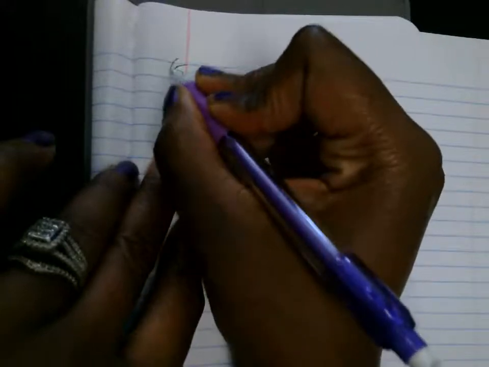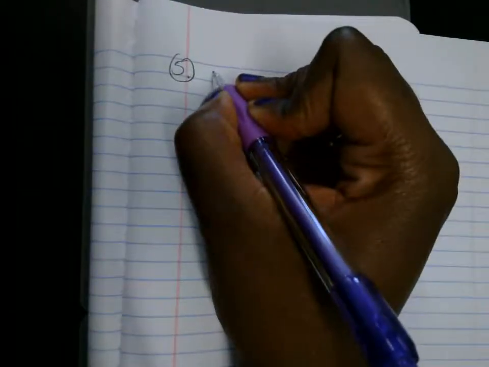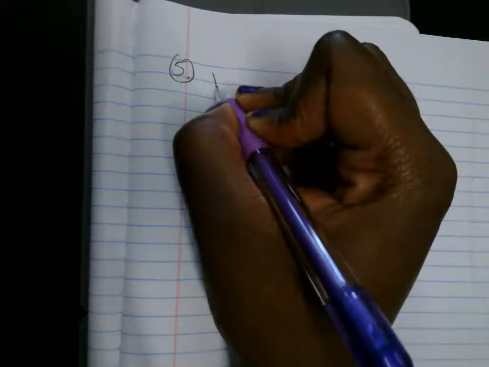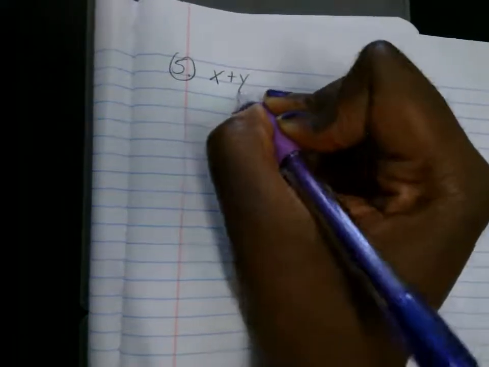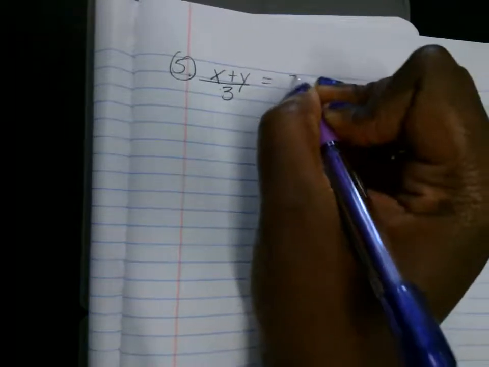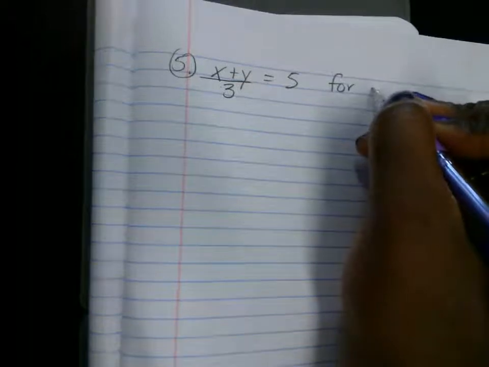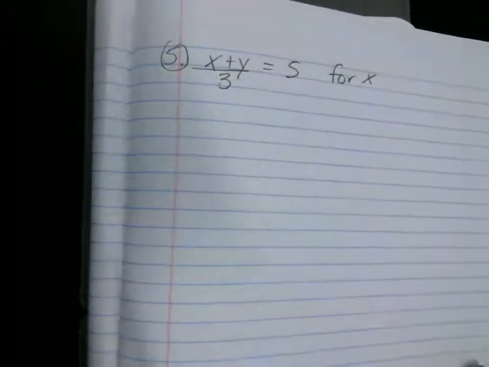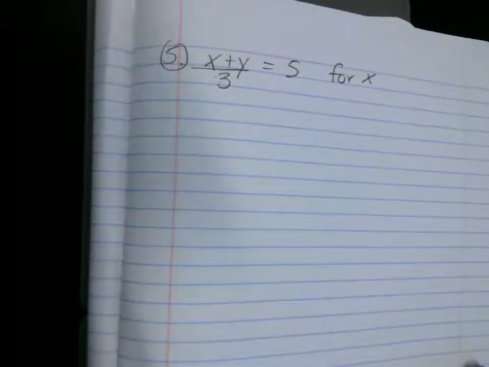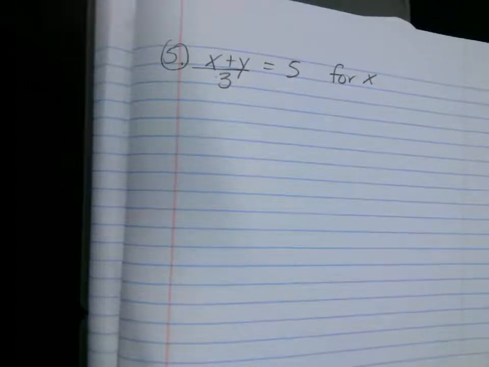Number 5. Okay, so now we have x plus y divided by 3 is equal to what? 5. And we're solving for what? X. Okay, I'm going to let you try this one on your own. Please try.